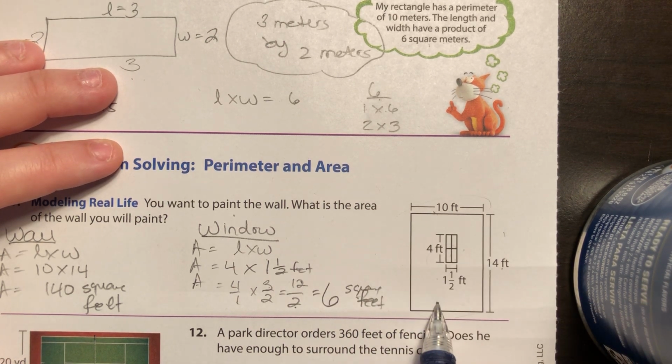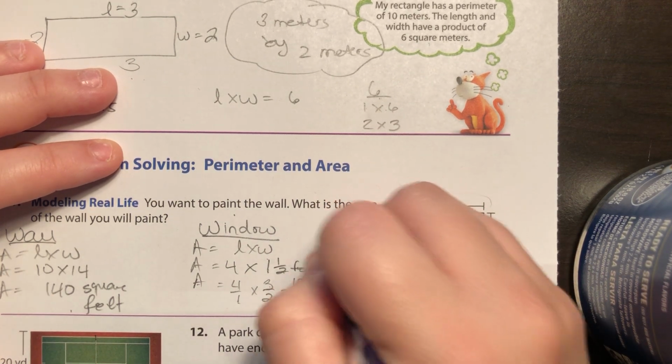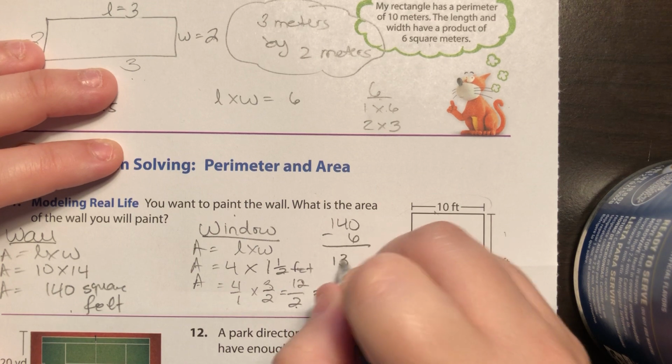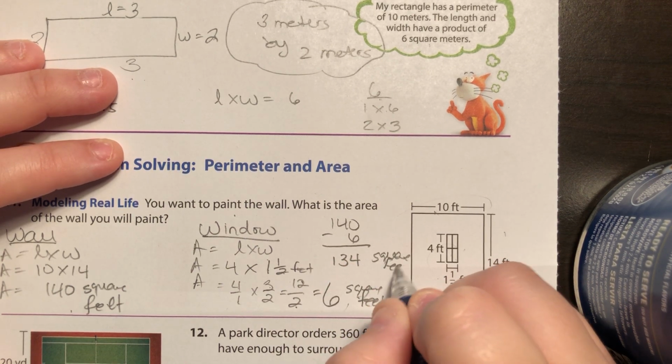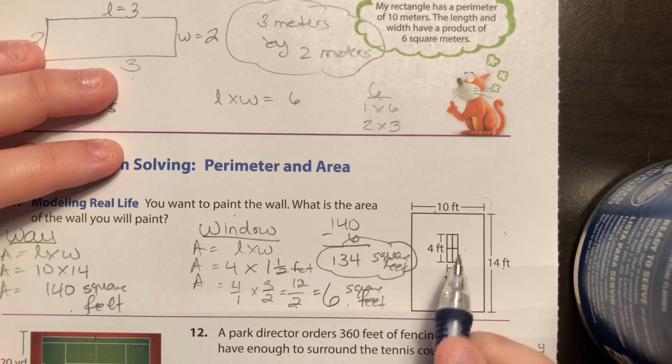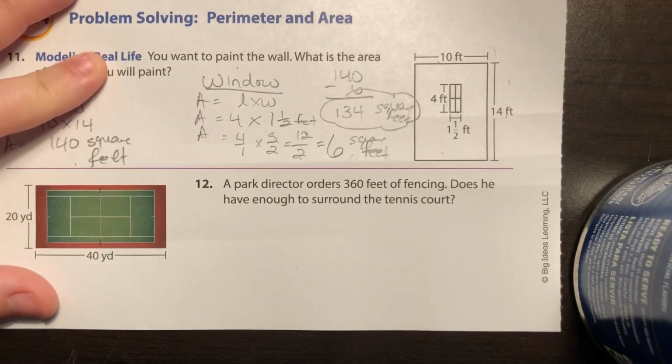So in order to paint the wall, I need the wall without the window. So 140, take away 6. That leaves me with 134 square feet that actually need to be painted, because I do not paint over windows.